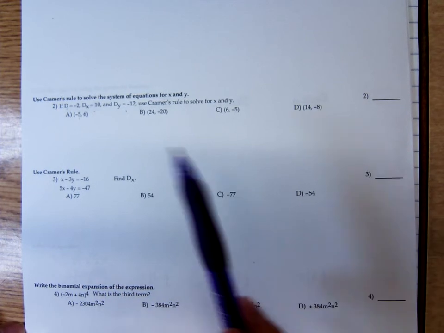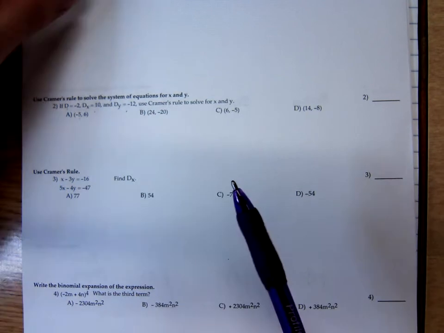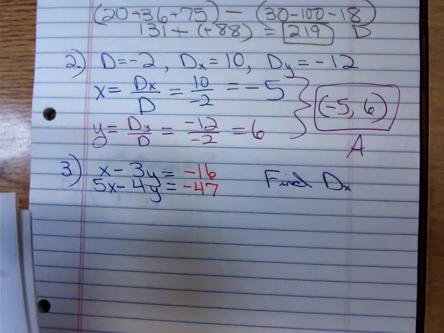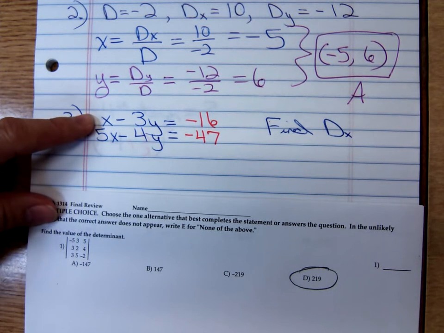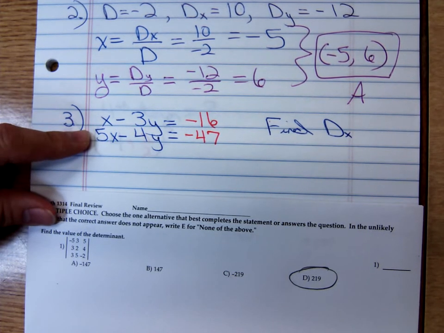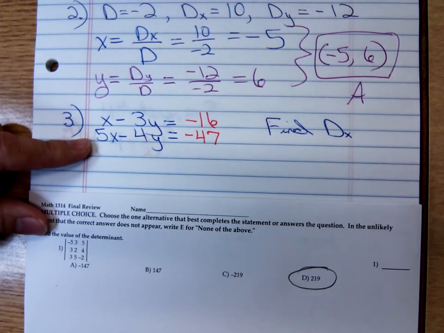Number 3, okay, it's designed to see, do you know how to find the respective determinants? Notice on number 3, they say use Cramer's rule to find d sub x. And I've recopied the problem here a little bit bigger because I like to write so big. x minus 3y equals negative 16. 5x minus 4y equals a negative 47. And here they're asking us to find d sub x.